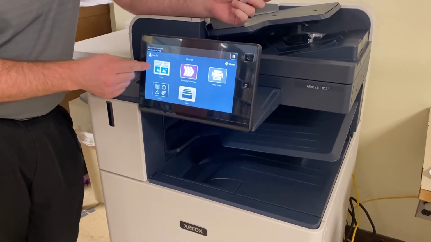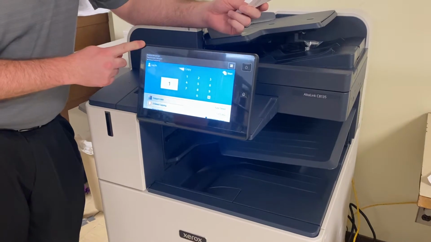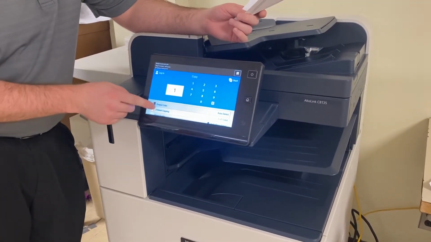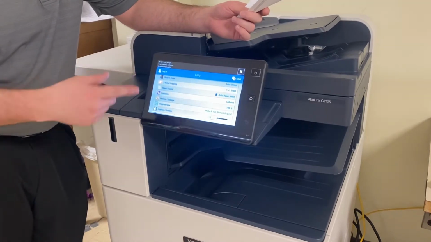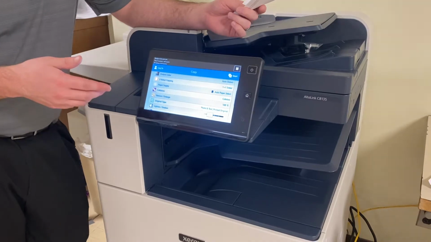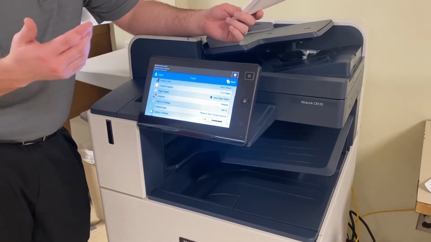So for instance, when I go into copy, the way that it's laid out on this new machine is you've got your quantity up here at the top, and then as we scroll through, each row is its own unique setting. The column on the left is the title or the category for that setting, and then over on the right is what it's actually set at.